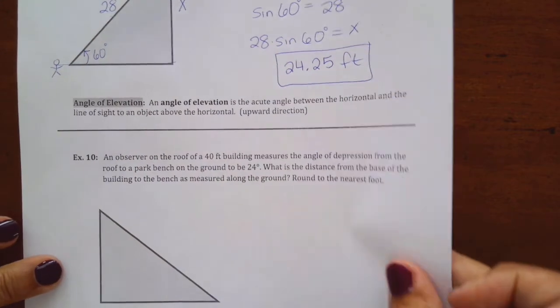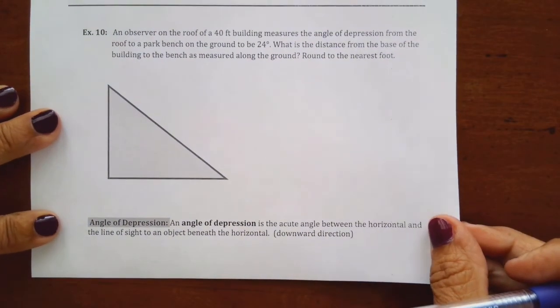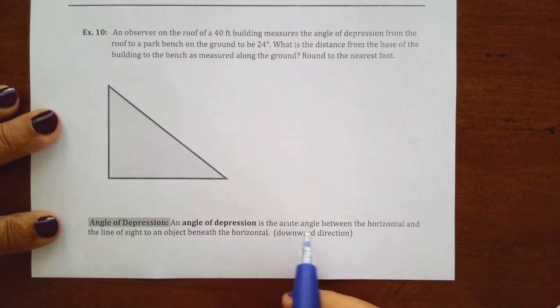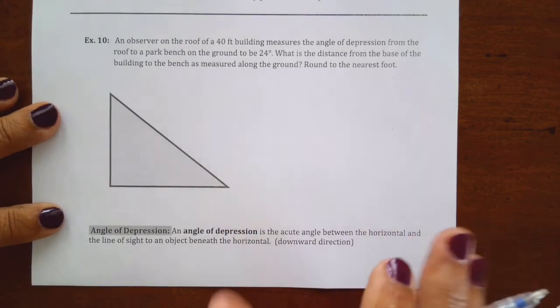All right, so the next problem, the last problem, is just using angle of depression. So these you've got to be careful of. So remember, you're always going to have the horizontal, and then you're going to look down, okay? So this is where some of you will make some mistakes. So let's look at this problem and label it correctly.